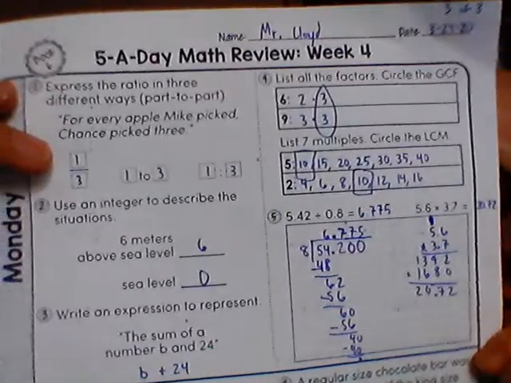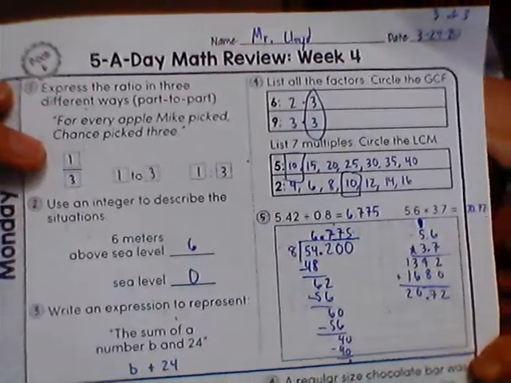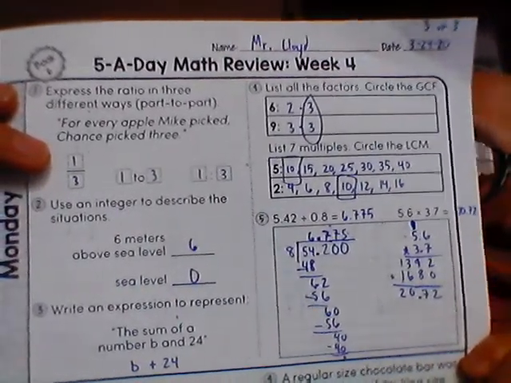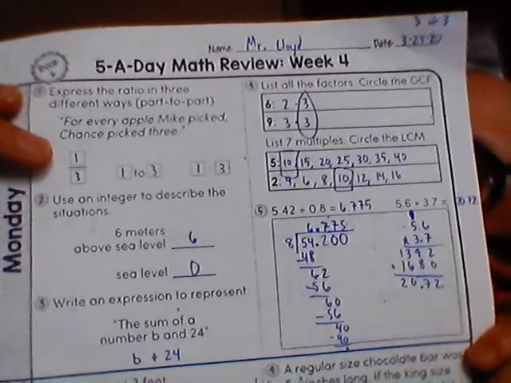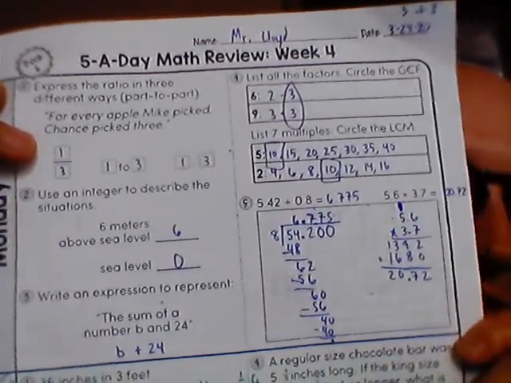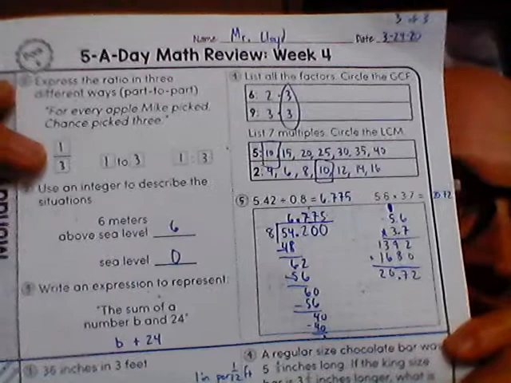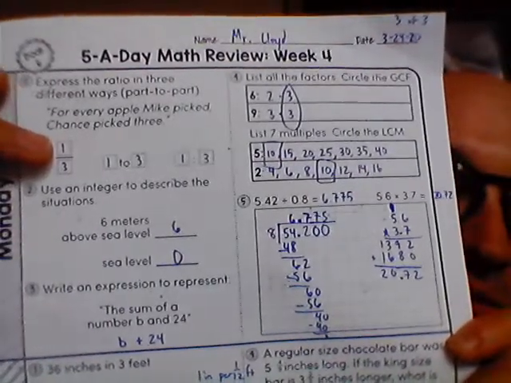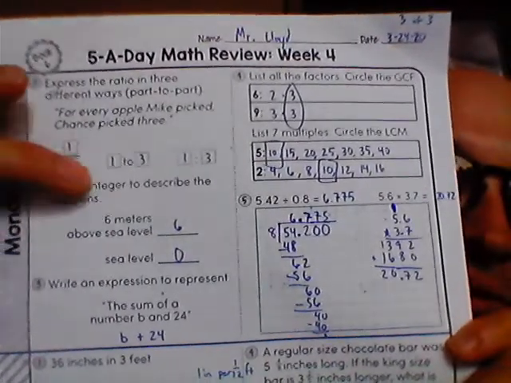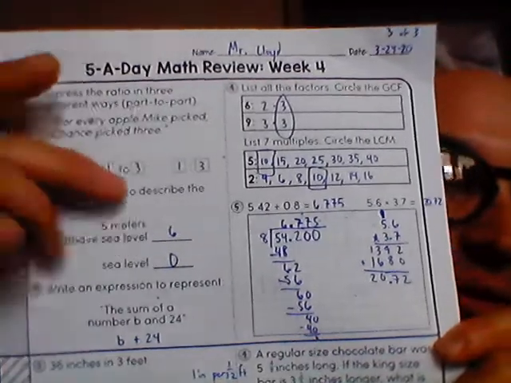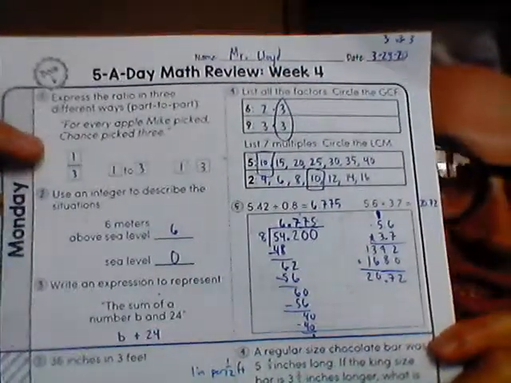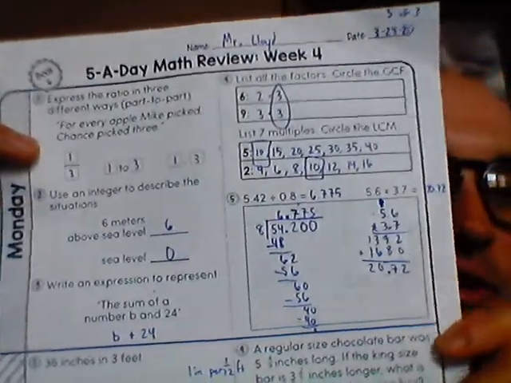Express the ratio in 3 different ways, part to part. It says for every apple Mike picked, Chance picked 3. So of course we have to know that Mike picked 1 for every 3 apples that Chance picked. So for Mike, we write that as a fraction, 1 over 3. We can write it here, 1 to 3, or we can write it there with the colon. We still read it as 1 to 3. Okay.